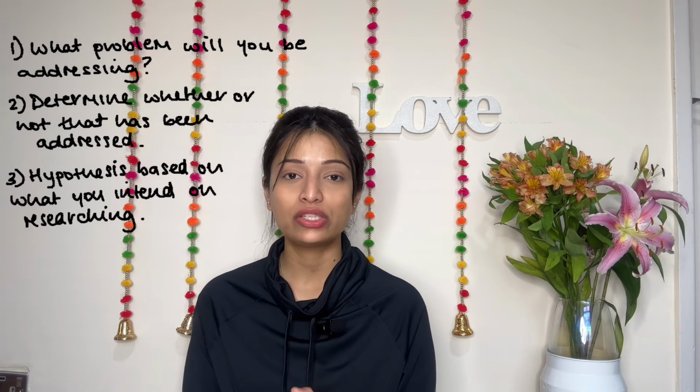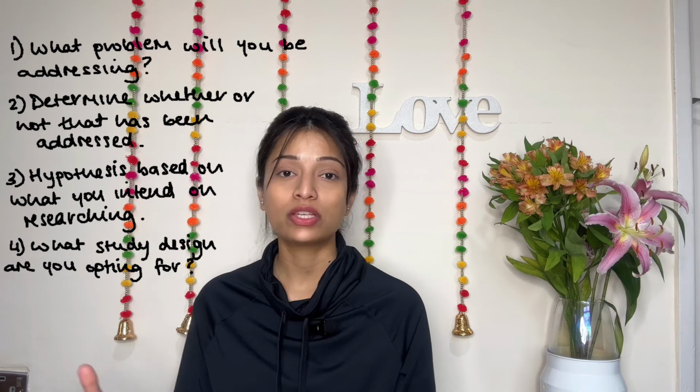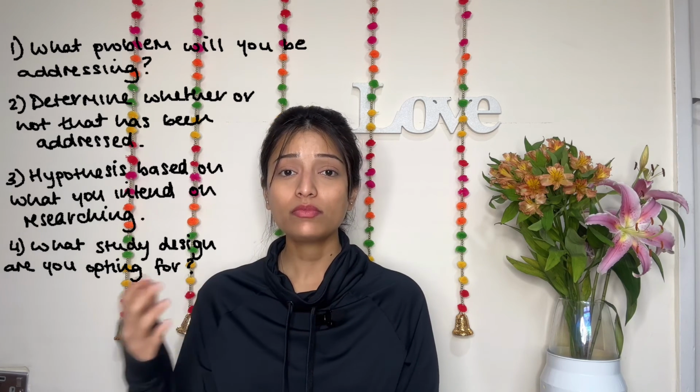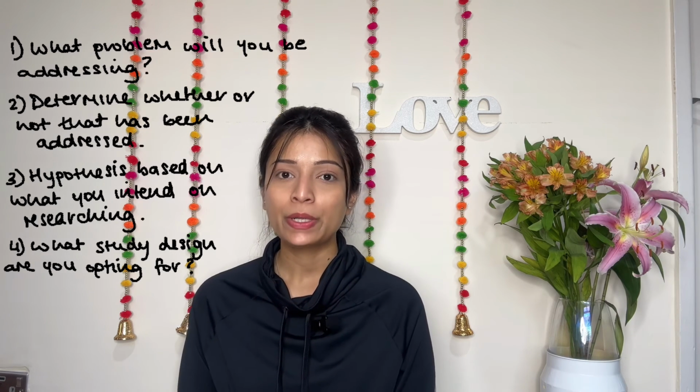Your hypothesis you want to ensure is based on your research and what study design you are opting for, so whether that's in vitro, in vivo, clinical studies, and the techniques that you're wanting to utilize in order to gain results to address your hypothesis, your aims and objectives. Be sure that you are thorough when you are providing those and that they are able to address appropriately the hypothesis and your aims and objectives that you've proposed.